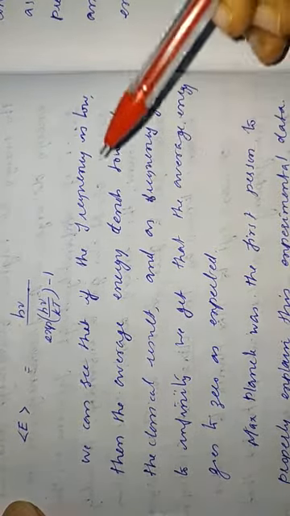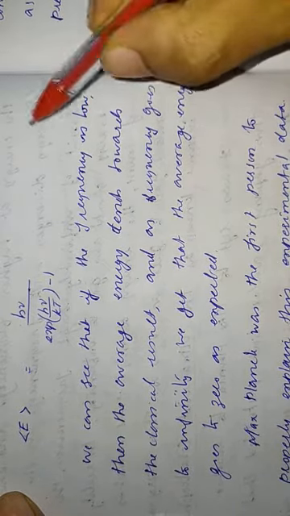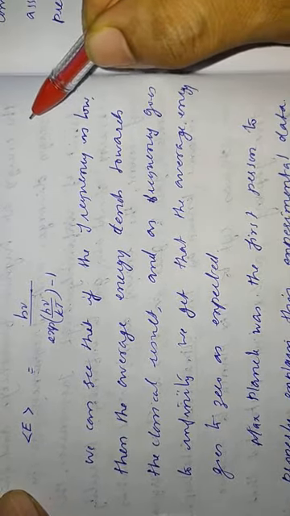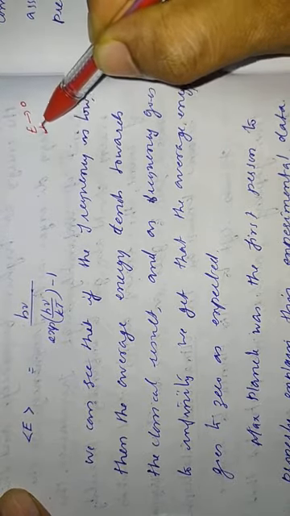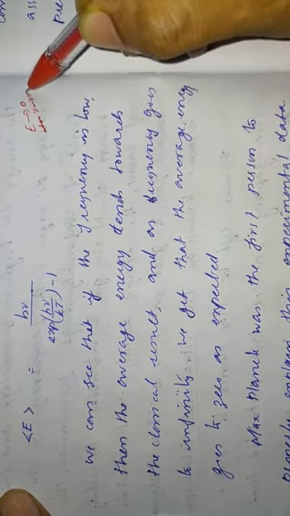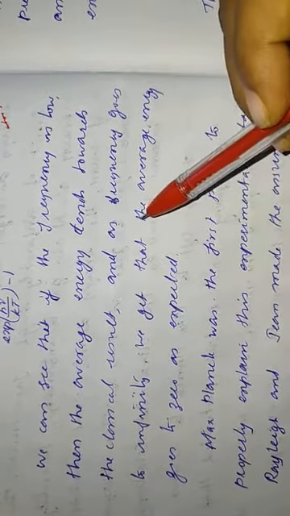This is just what we have observed, or what we expect from the measurement. That is, our measurement result is that energy tends to 0 when frequency tends to infinity. So this equation satisfies this condition.